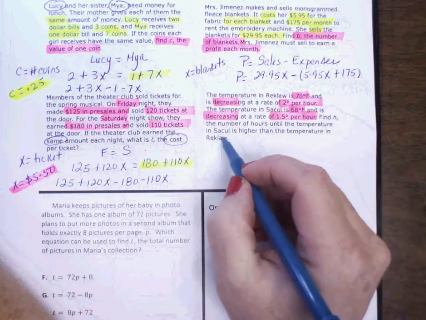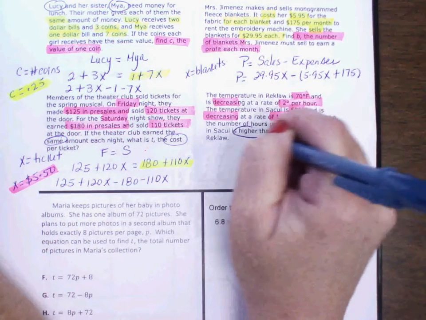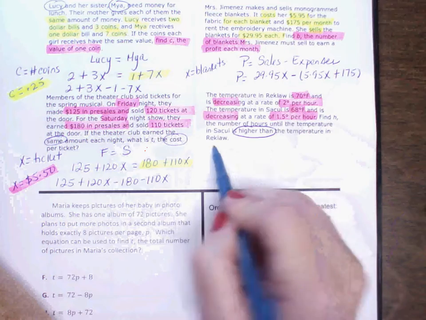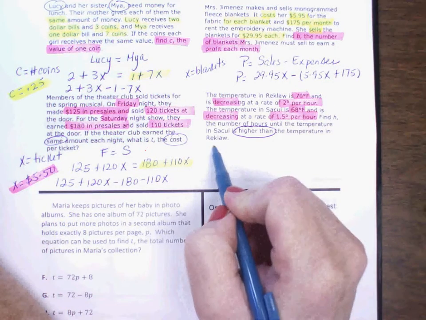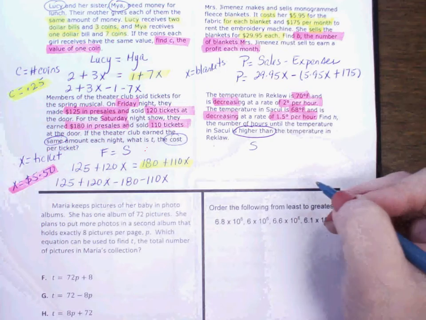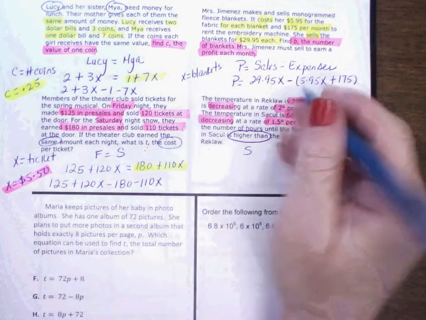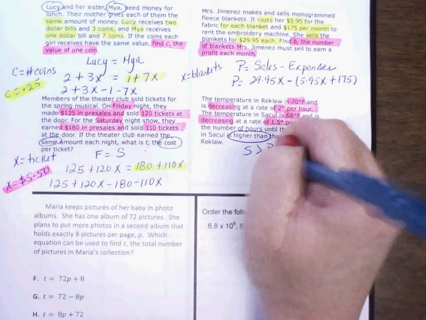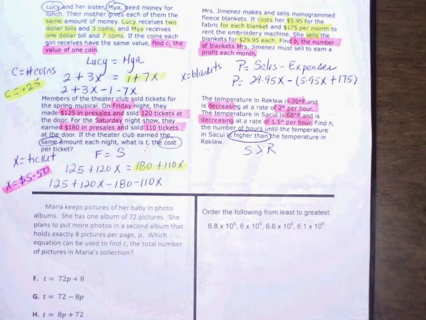So Sakul needs to be greater than Reclaw, right? All right, so what do we got? X equals the number of hours.